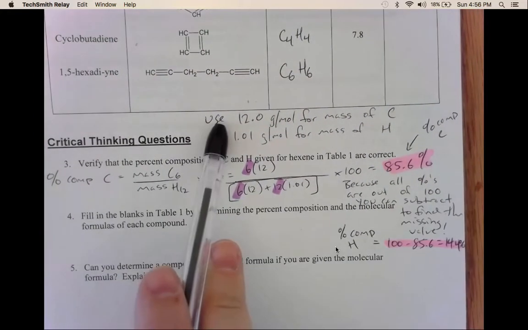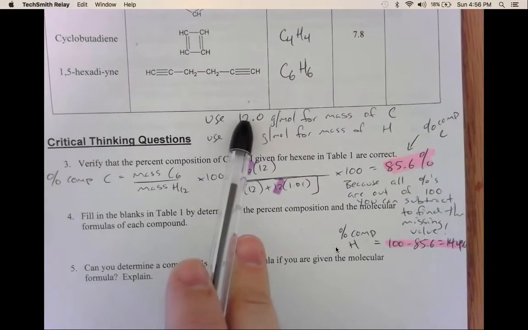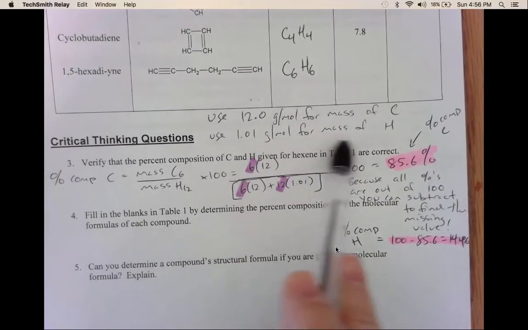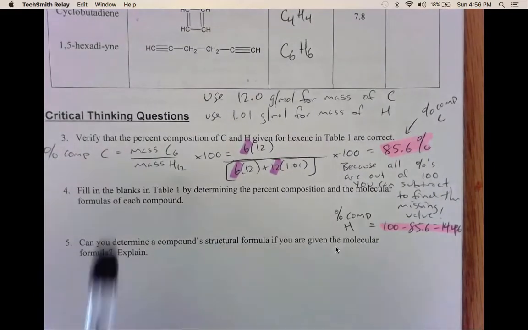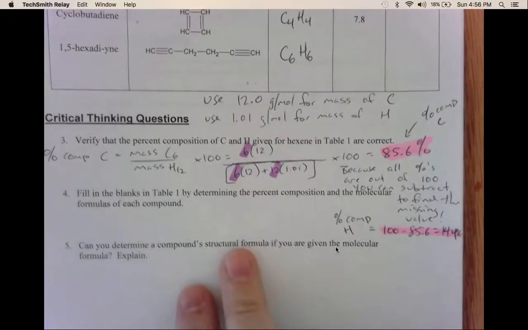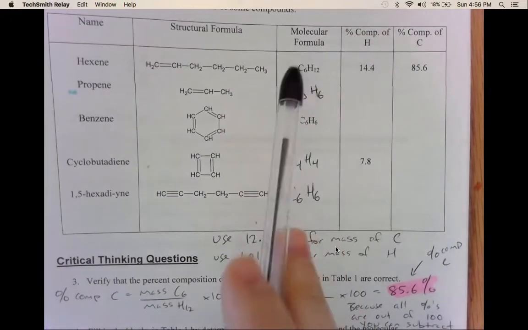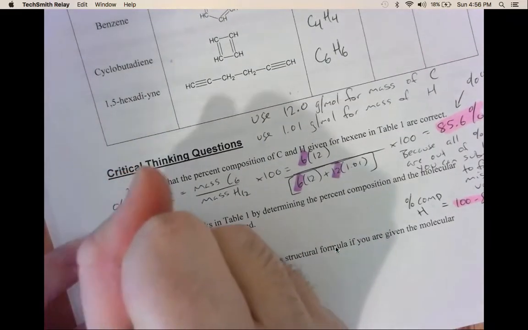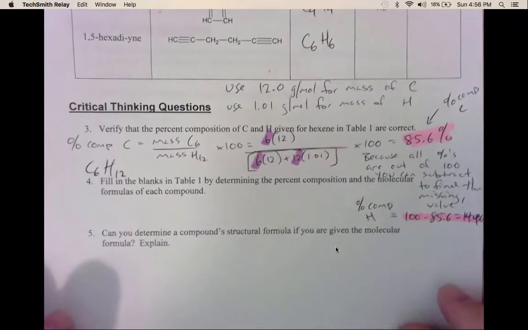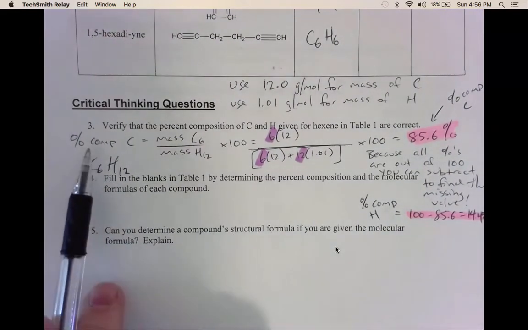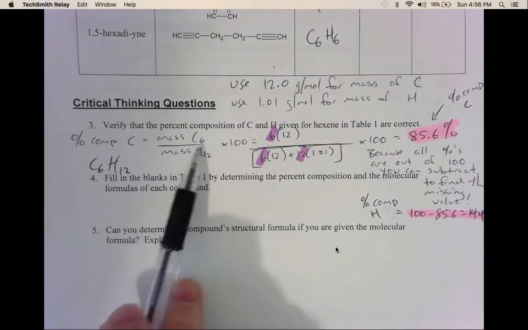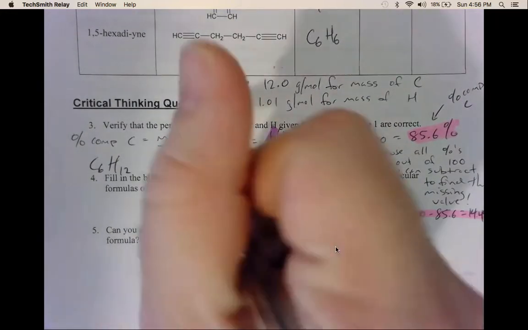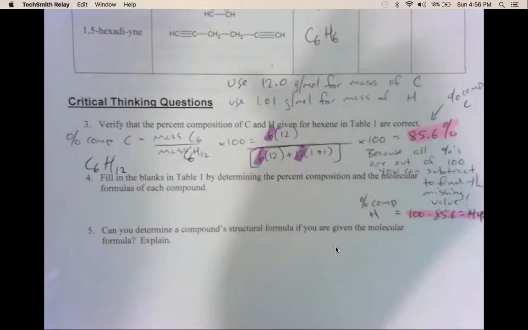I do want to remind you that you can use the mass of 12 for carbon and the mass of 1.01 for hydrogen. So we're looking at question 3, so we are looking at the ones that are given to us, hexene, C6H12, so I will write that here so we remember what the formula is, C6H12. So we are looking at the percent composition of carbon, so remember that would be the mass of carbon, we have 6 of them, over the mass of, I wrote that wrong, C6H12.